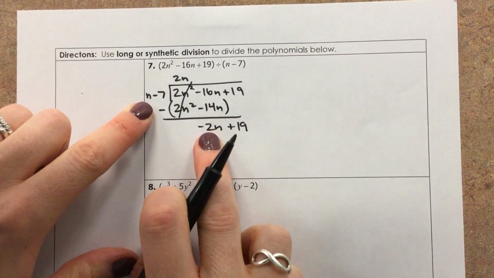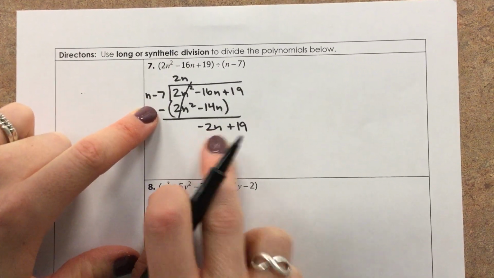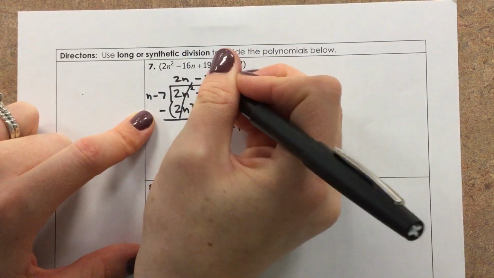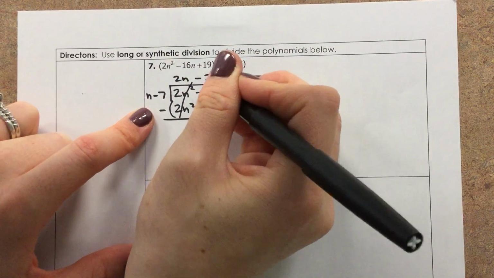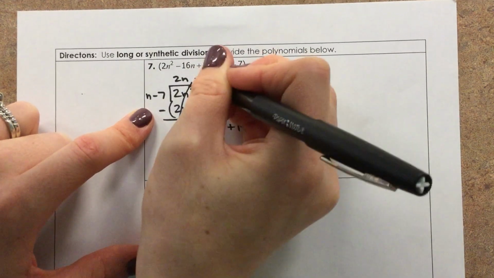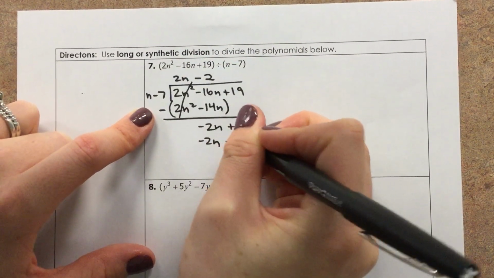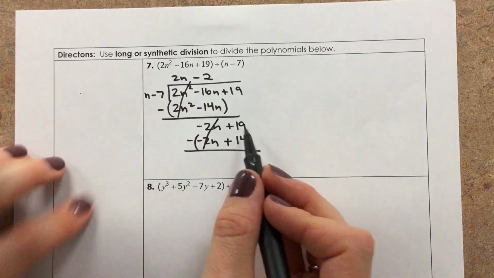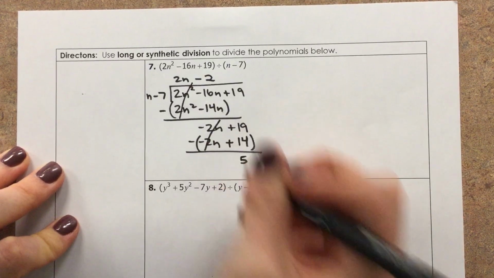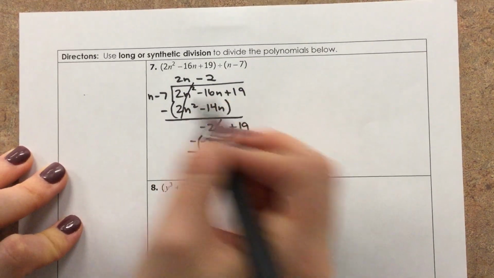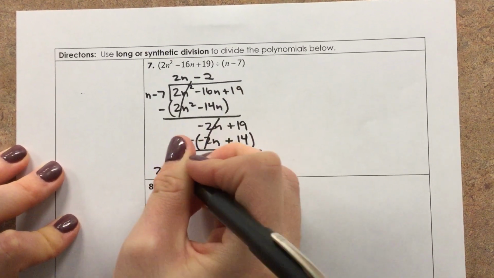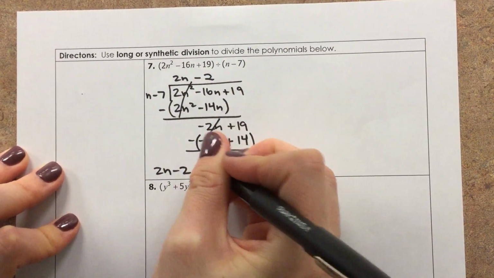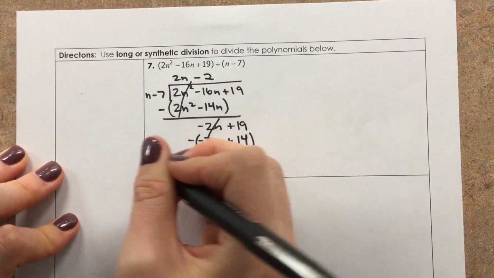How many times does this go into this? Or what do I multiply this by to get this? And that would be a -2, which goes up here. Take -2 and multiply it here. -2 times n, -2 times -7, and then subtract. These cancel, and then we have 19 minus 14, which is 5. So that's my remainder. I write this, 2n minus 2, and then I put my remainder over my divisor. So a positive 5 over n minus 7.